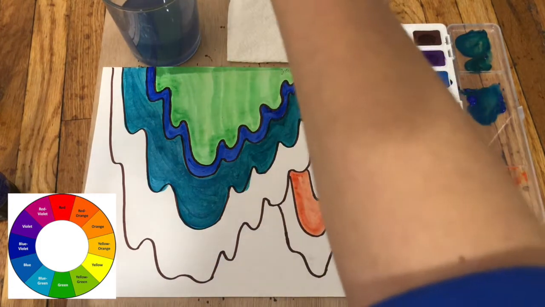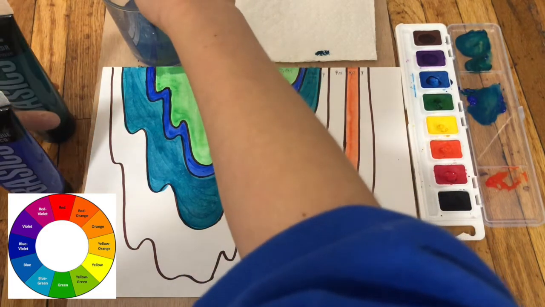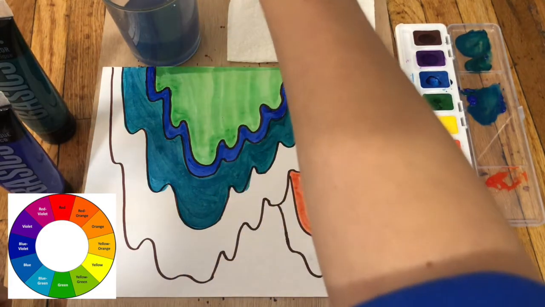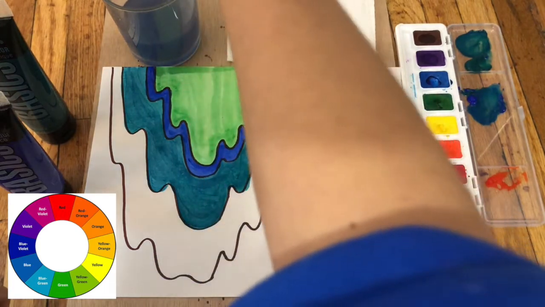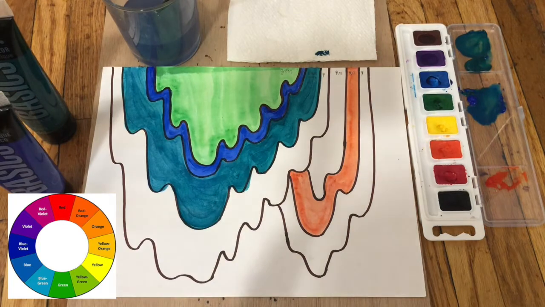I've showed you how to mix colors using watercolors and then using thicker paint, which would be like acrylic and tempera. So now I am ready to finish my painting, and I am going to just finish the other drips. I'm going to speed this up for you, and I can't wait to see how yours come out.